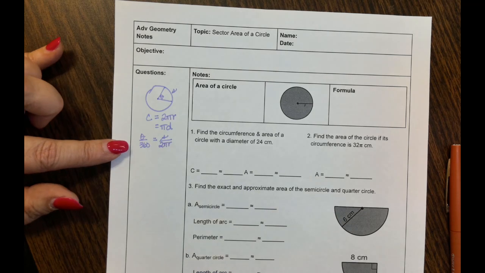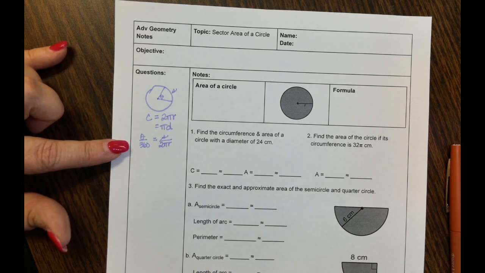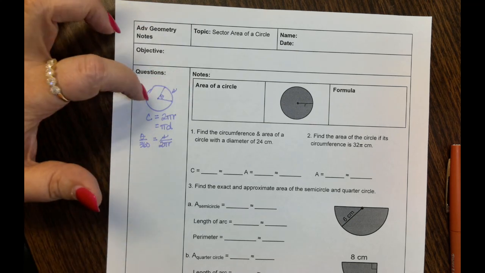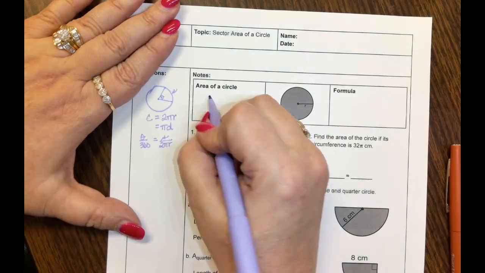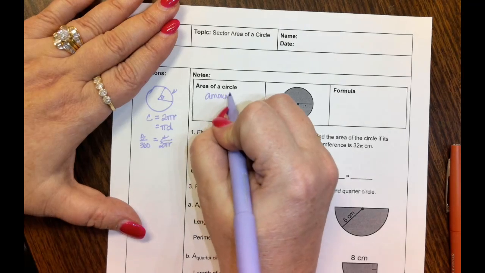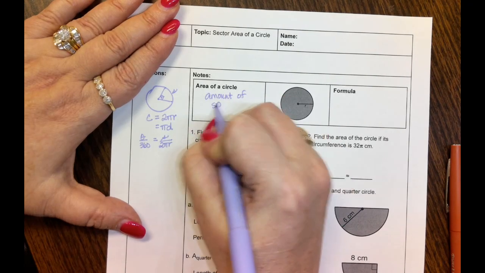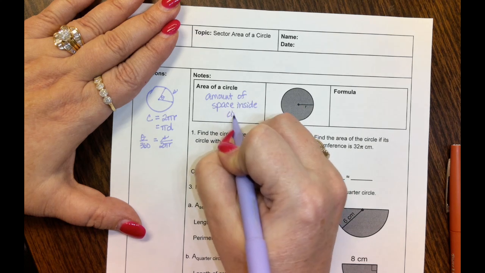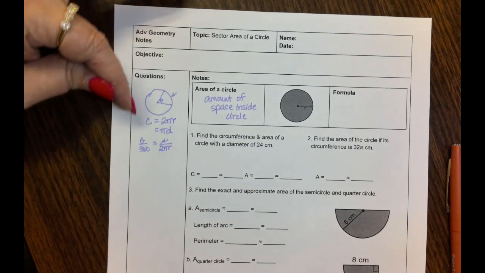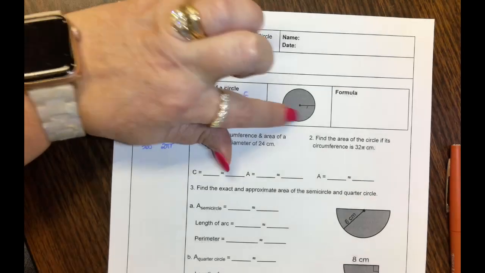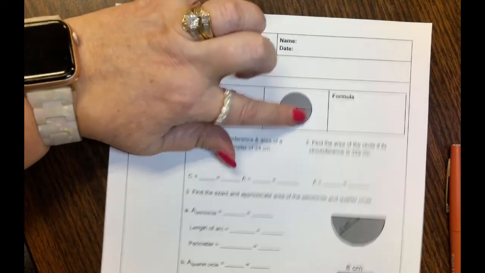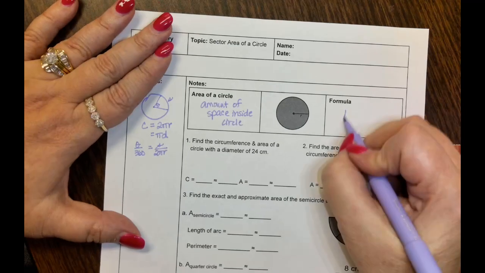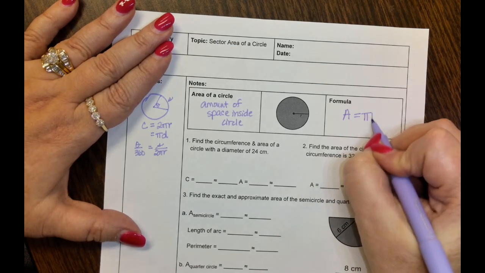The reason I'm pointing this out is because what we're going to do today is very similar. Don't confuse the area of the circle with circumference. The area of the circle is the amount of space inside the circle. Where circumference is like the hula hoop or the bicycle tire, area is the cheese covering the pizza, the sauce on the crust. That's what area is. It's inside. And the formula for that is pi times radius squared.